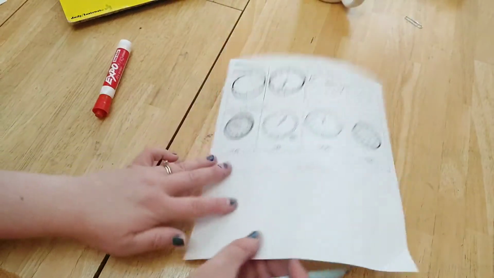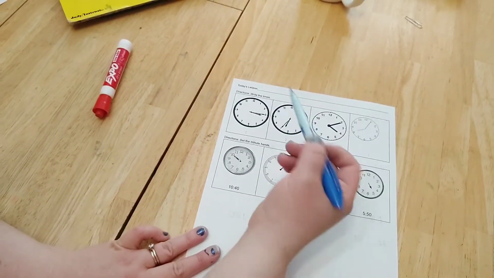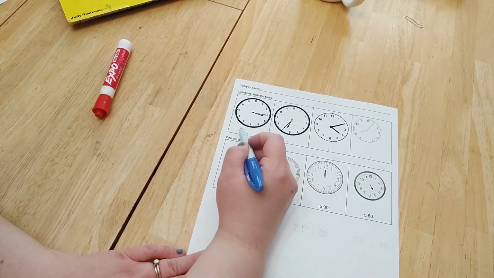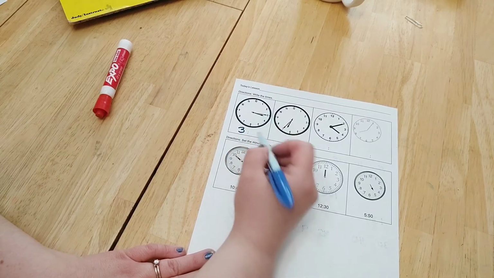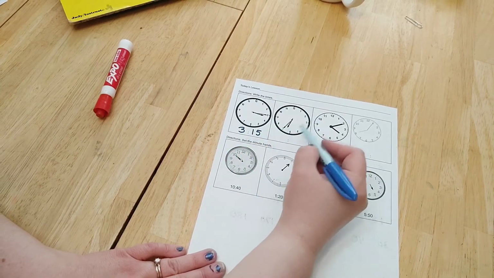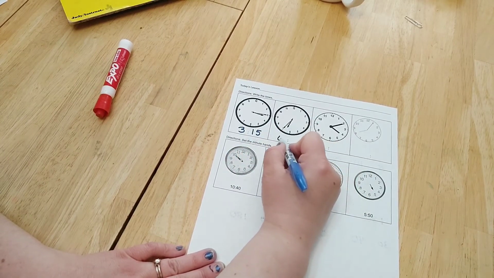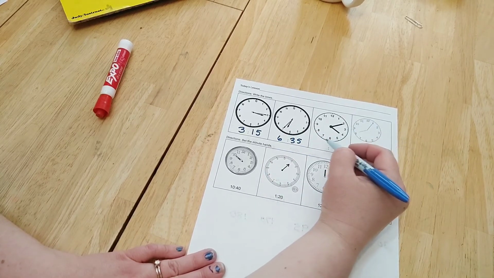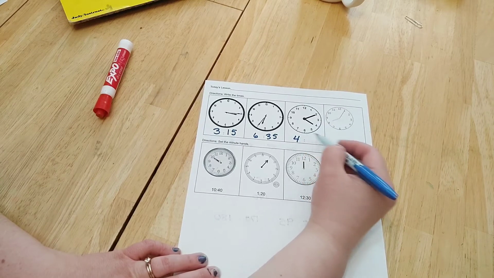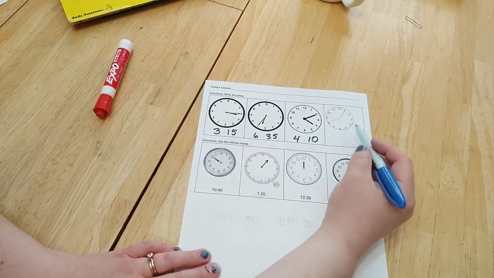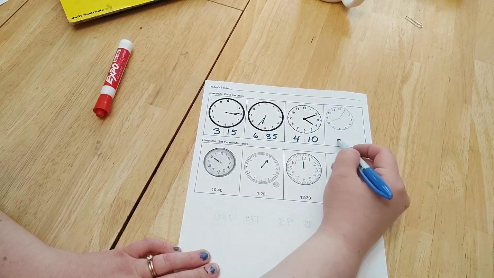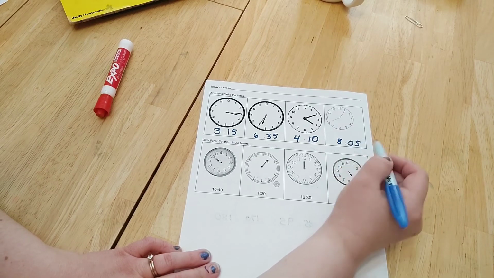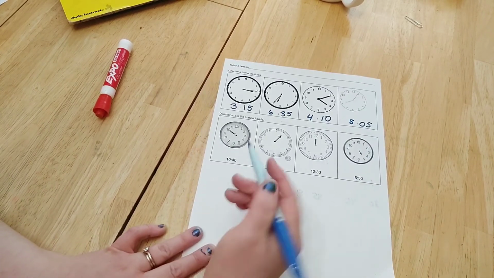On the back, it says write the times. So our first one is 3:15. Next one is 6:35. Then we have 4:10. And this one is 8:05. Okay?